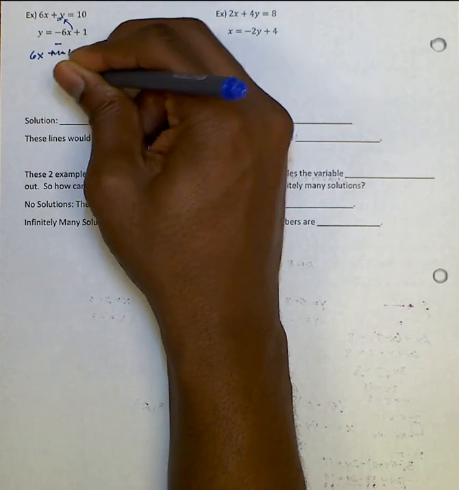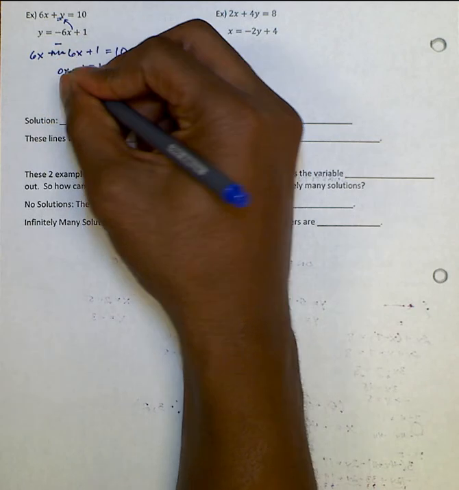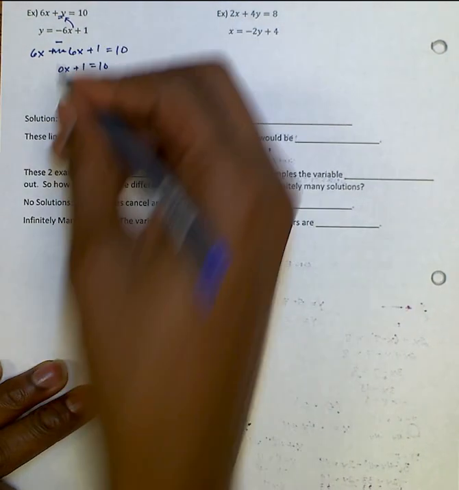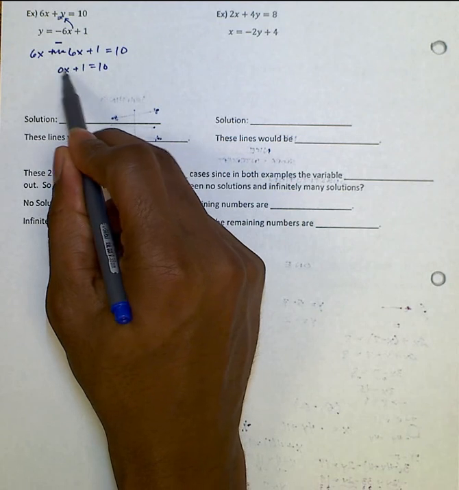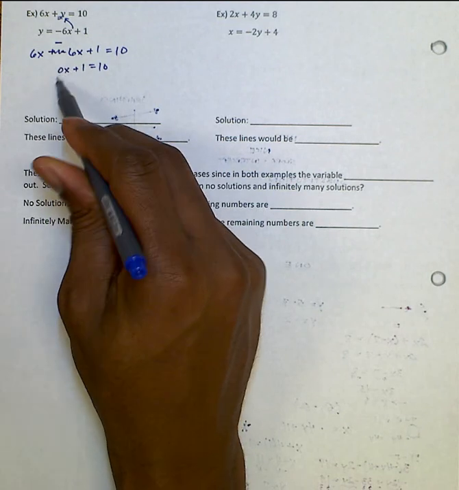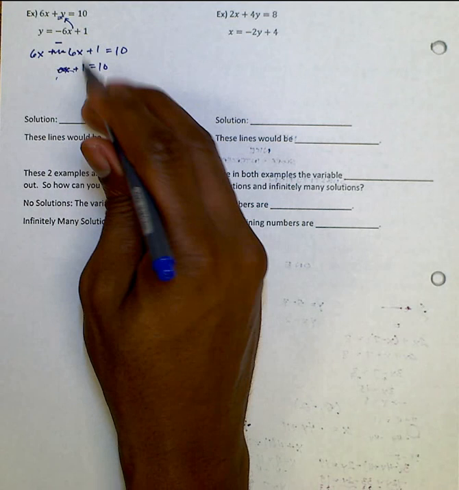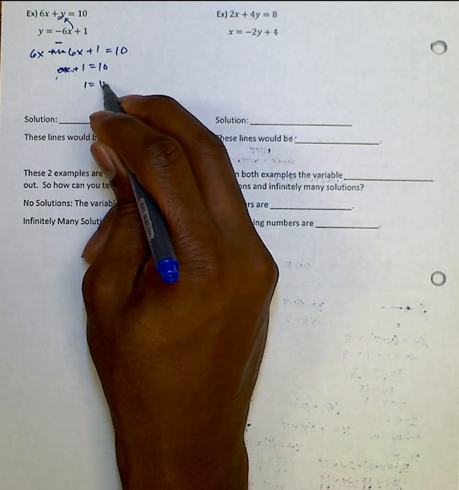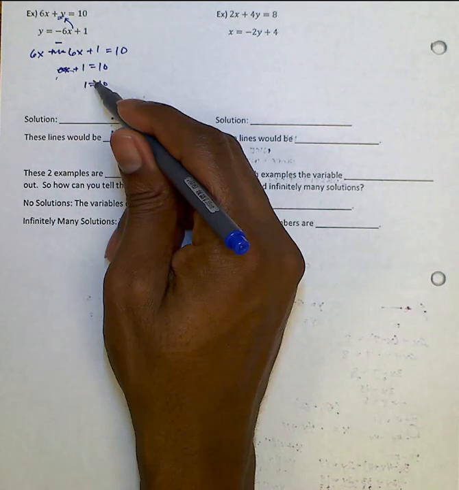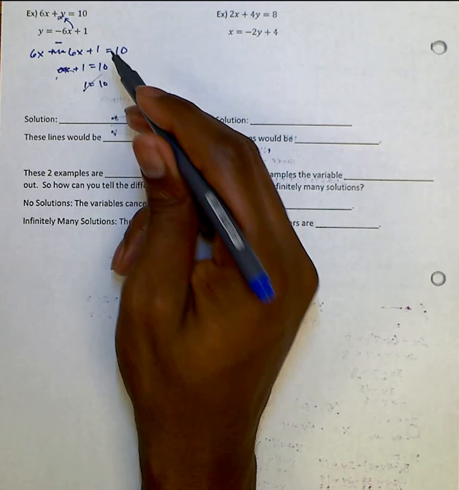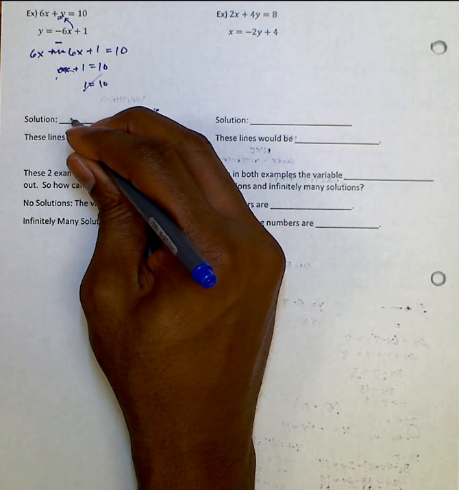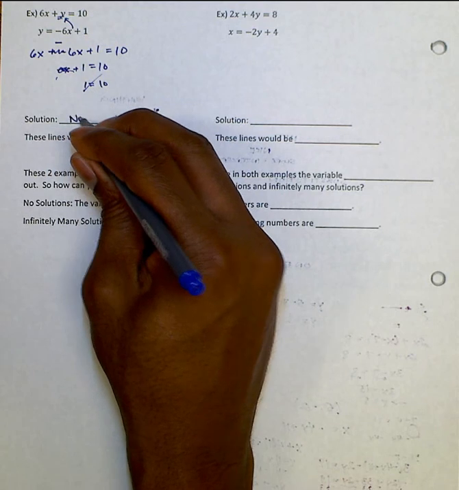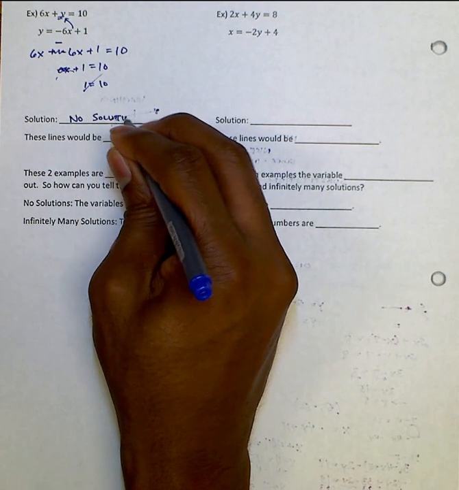And I really don't need to write 0x, I'm just writing that because that's what we got. Okay, that really will cross out. And so what I get is 1 equals 10. Does 1 equal 10? No, it doesn't. Okay, and so what I have here is a no solution. It's a no solution problem.